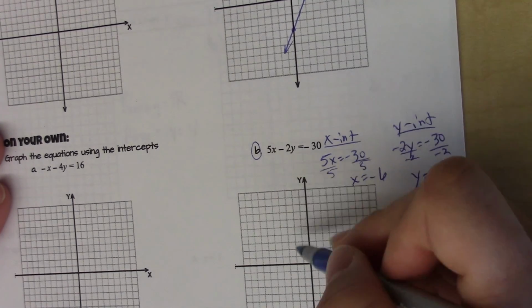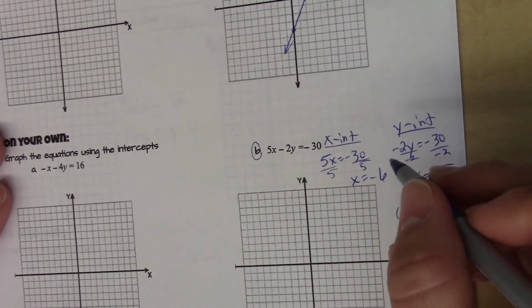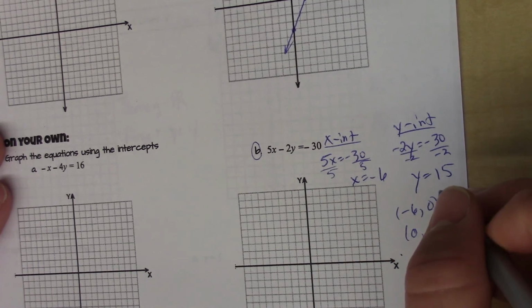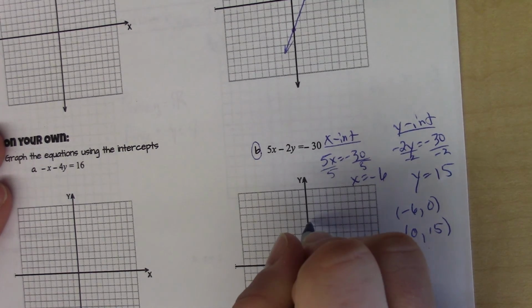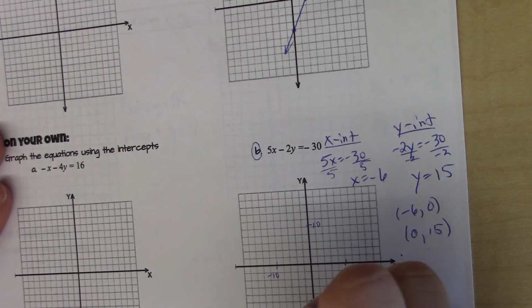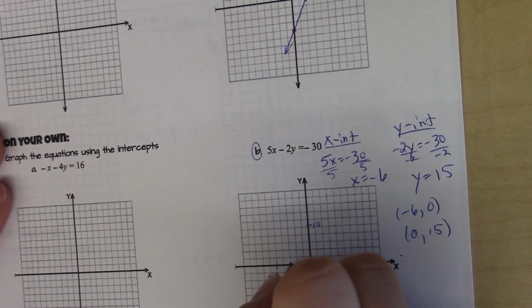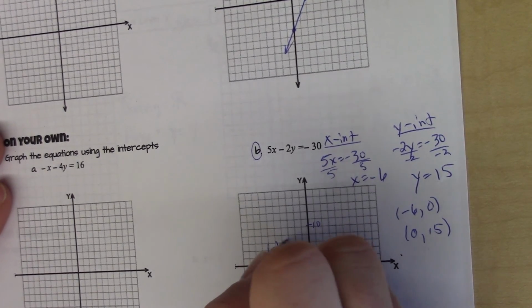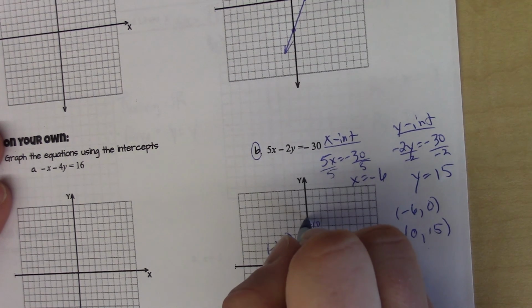But 0, 15 isn't going to fit. This is going by ones, then that's 10 right there. So I'm going to go by twos in both directions, okay? So by twos means that this is 10, this is 10, this is negative 10, and this is negative 10. So negative 6, 0 would be 2, 4, 6, right there. That's negative 6, 0. And 0, 15 is going to be way up here. Here's 10, 12, 14, 16. So 15 is right there in between them, right?